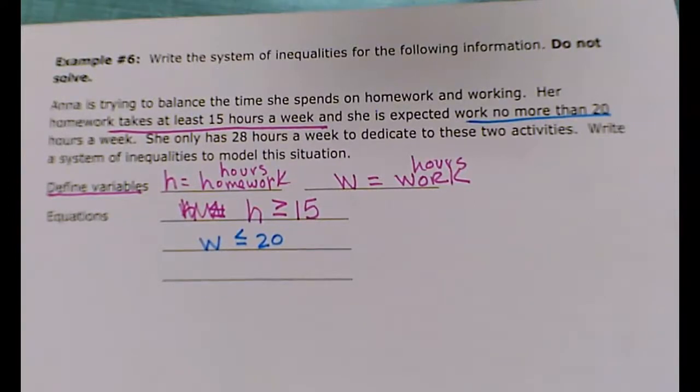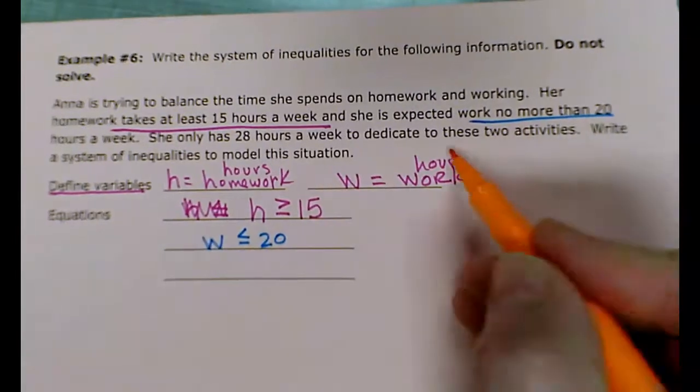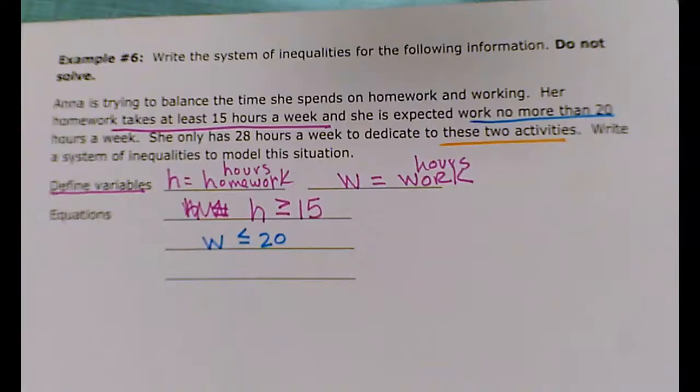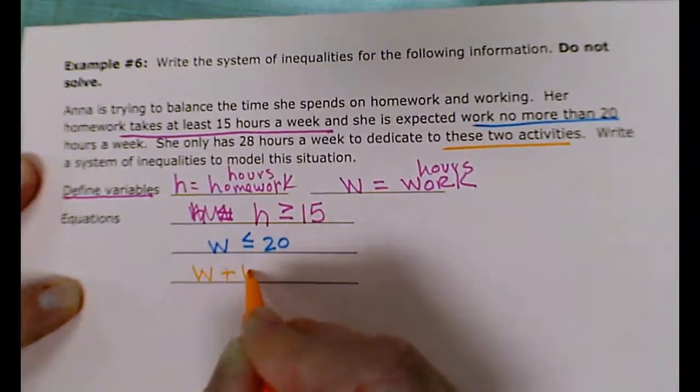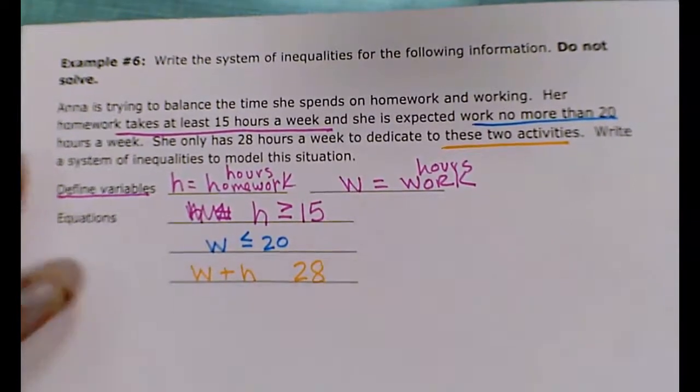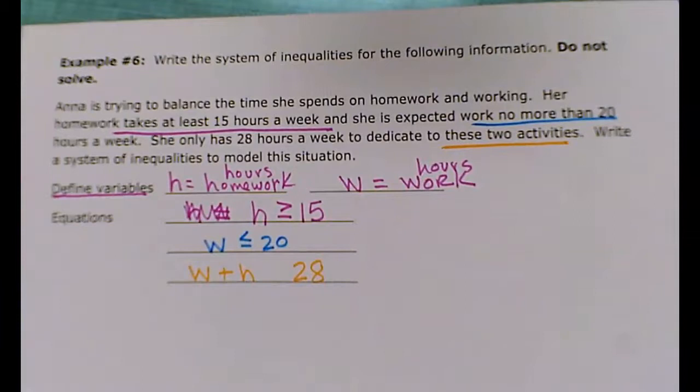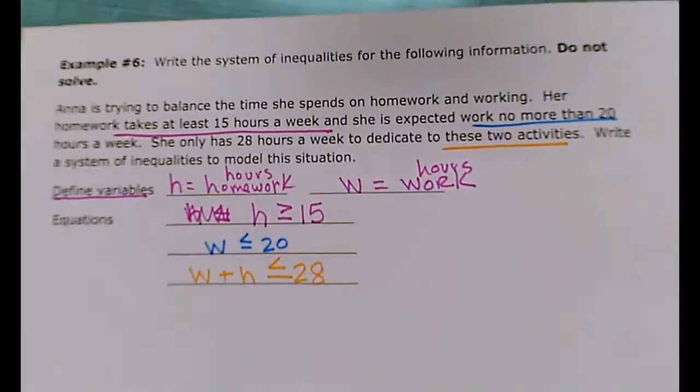And then she has 28 hours a week for these two activities, right? Less than or greater than? Is it supposed to go over the 20 hours? It's supposed to stay less than the 20 hours a week.